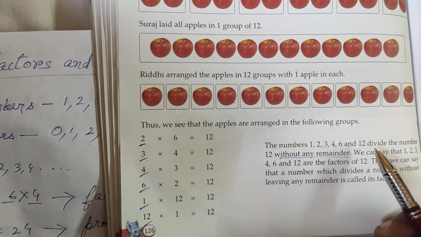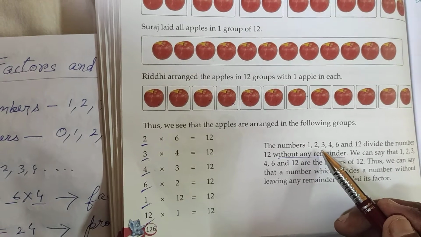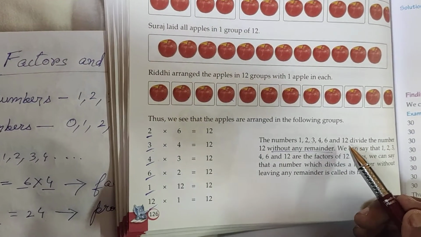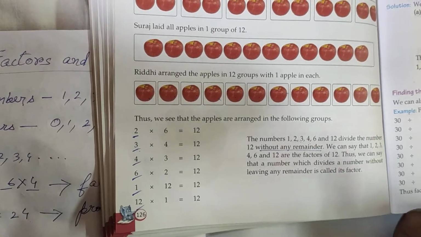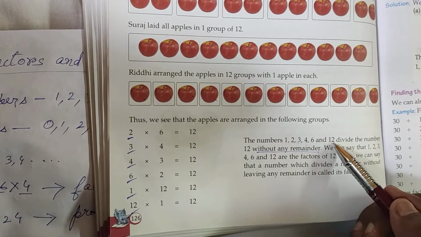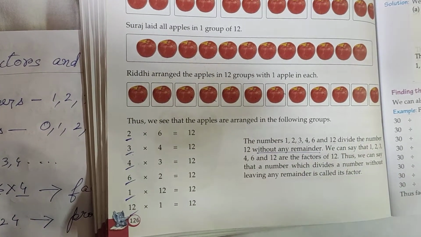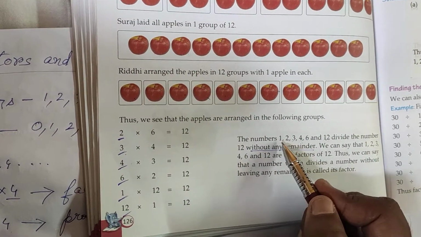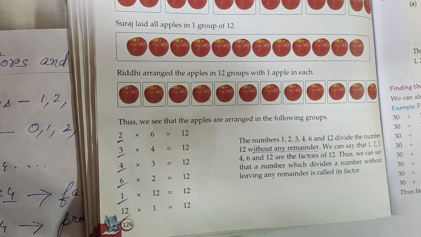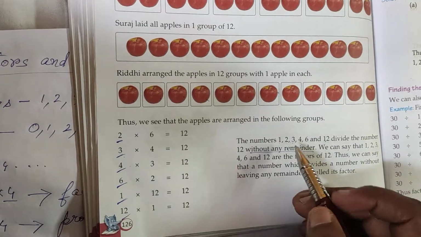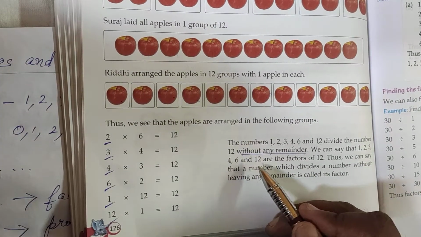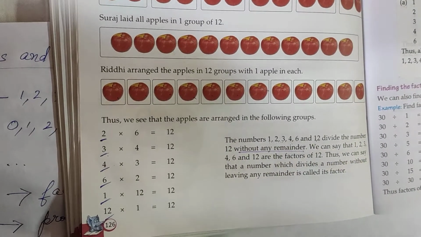If you divide 12 by 2, 3, 4 or 6, the remainder will be 0. So we see that 12 is completely divisible by all these numbers. That is the reason these are the factors. So we can say that 1, 2, 3, 4, 6 and 12 are the factors of 12.